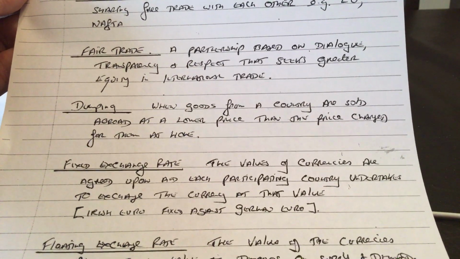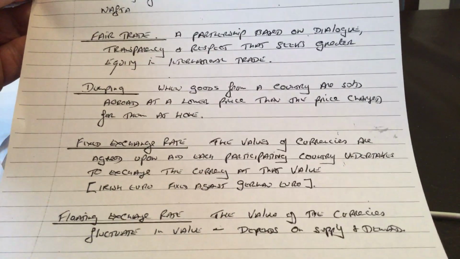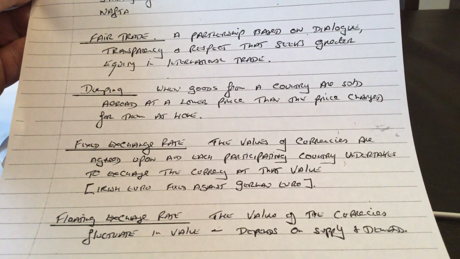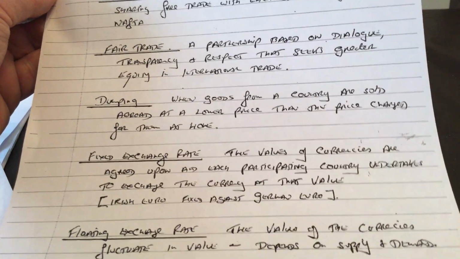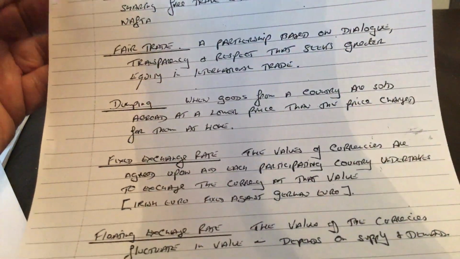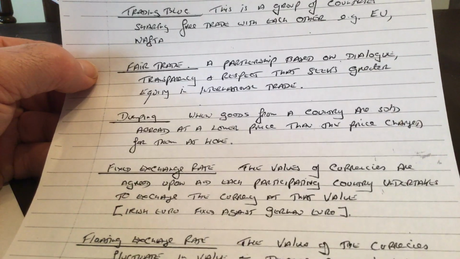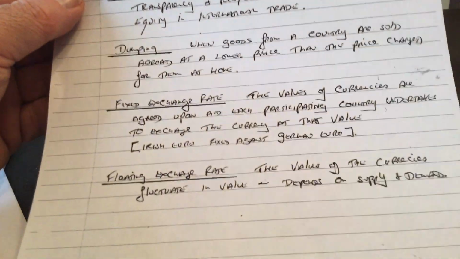Dumping, where goods from one currency are sold abroad at a lower price than the price charged for them at home. I would also put in there that there is kind of a widespread selling of those goods in a foreign country.